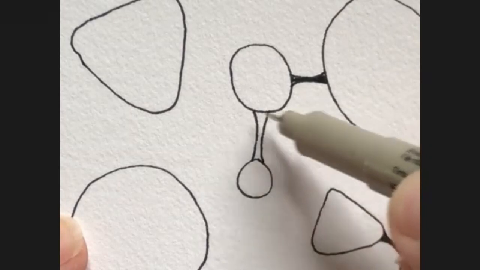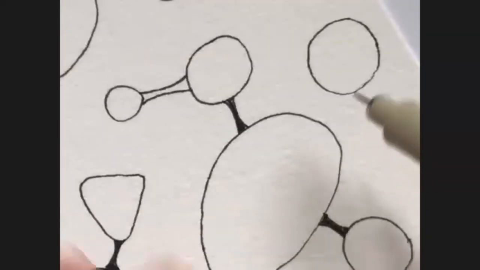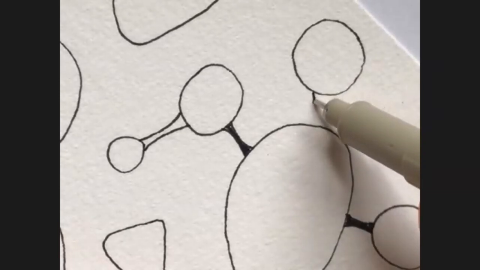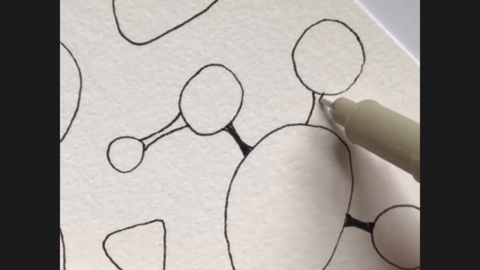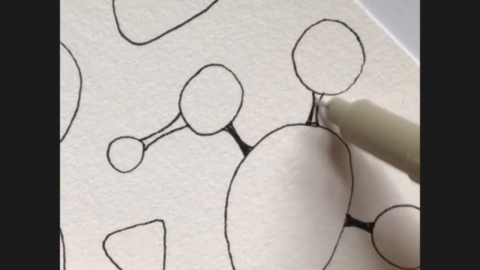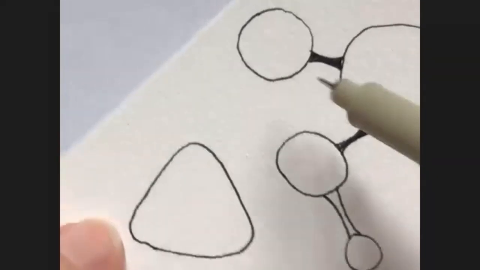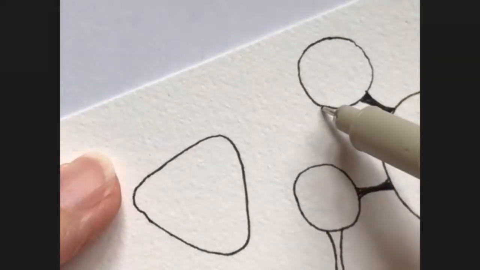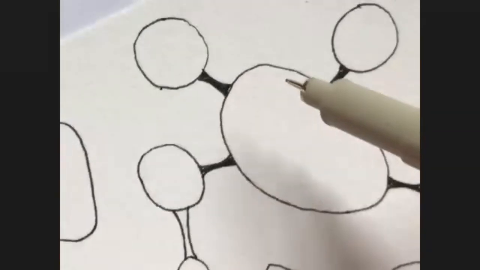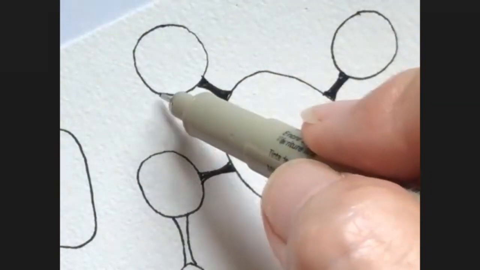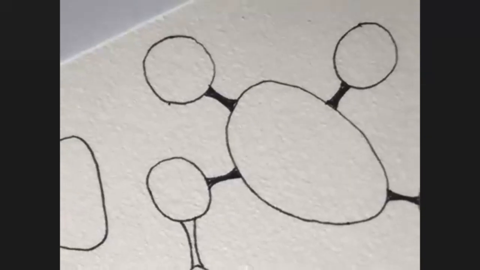I left that one a little bit bigger on purpose. Then let's go ahead and connect these two, and then we can connect. I hope I've stayed on the screen. I'm sorry, let me back off a little bit.